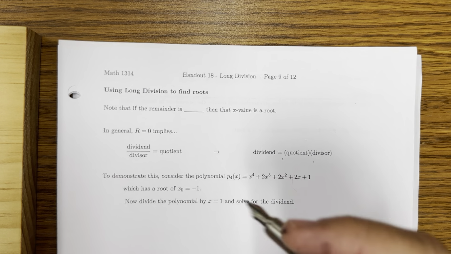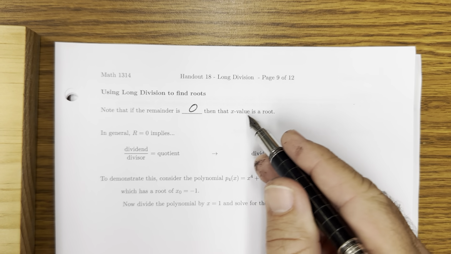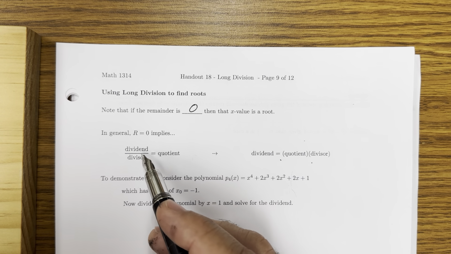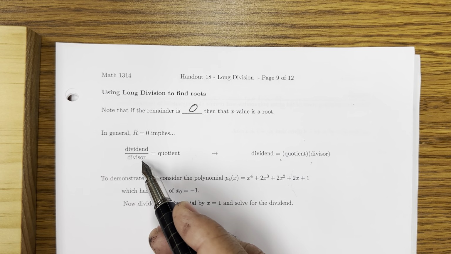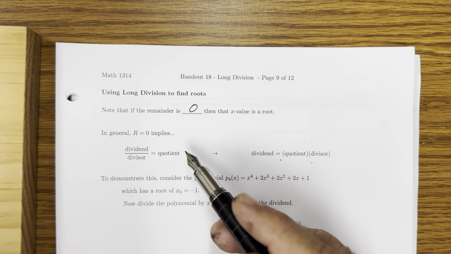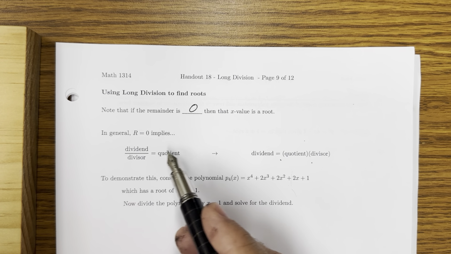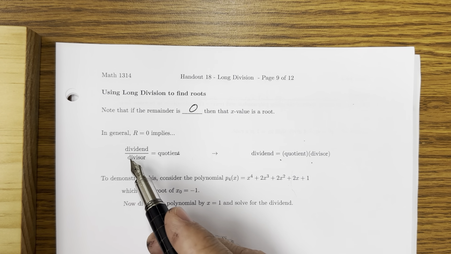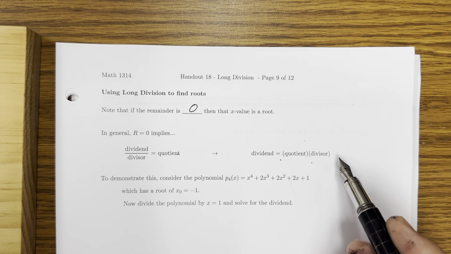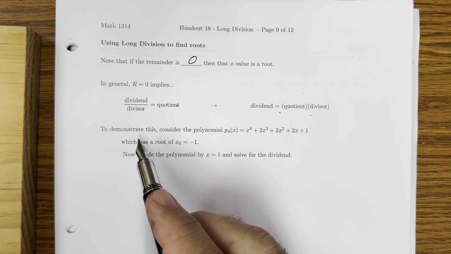So here we want to note that if the remainder is 0, then the x value is a root. In general, r equals 0 implies that the dividend divided by the divisor is the quotient, right? Because there's no longer a remainder involved. And so taking this equation, we can rewrite it by multiplying both sides by the divisor to show that the dividend equals the quotient multiplied by the divisor. So let's put this into action.